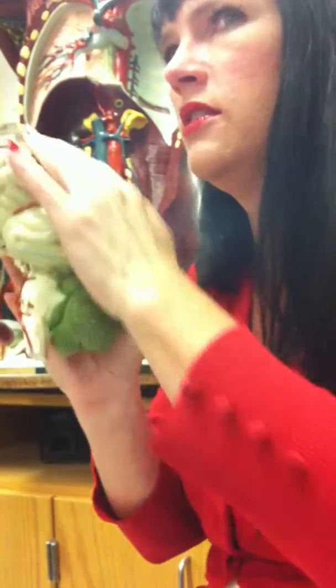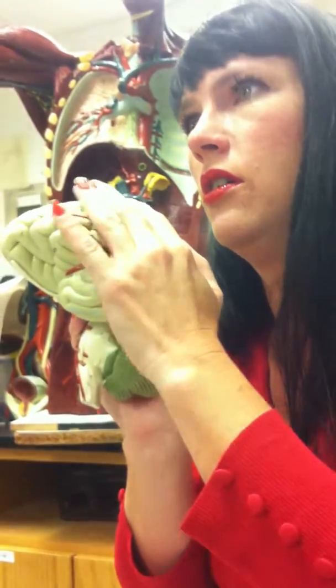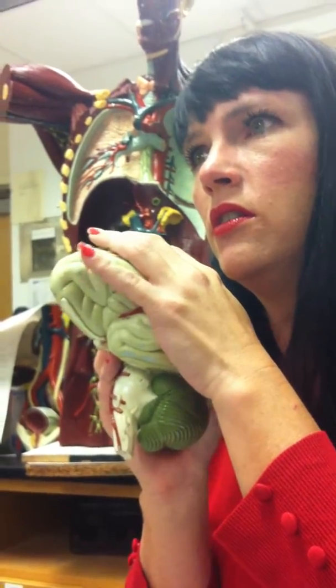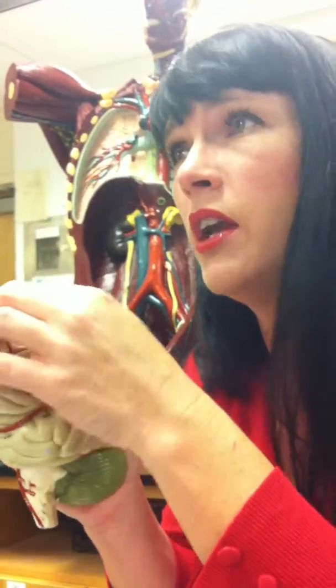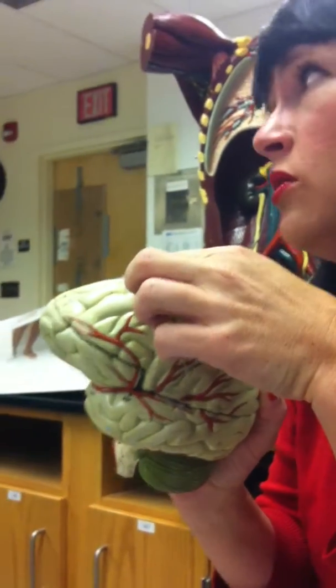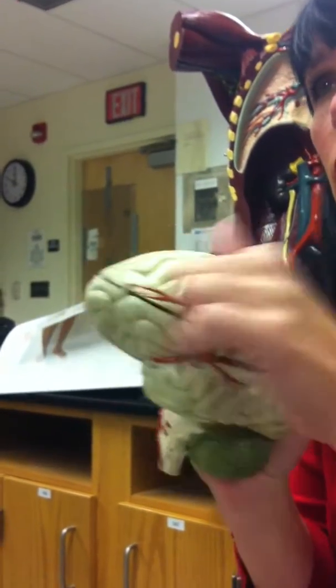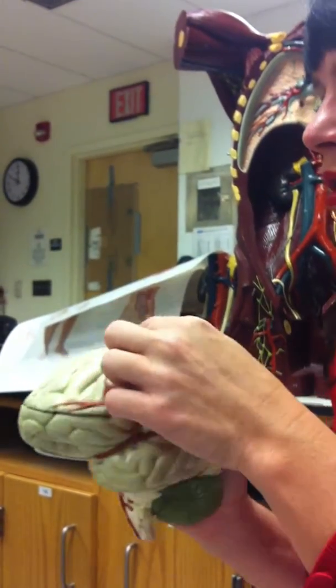Name a hormone that acts on this tissue. Adrenaline. Yeah, adrenaline does, and melatonin, you can say melatonin, yes. Growth hormone, yes. Oxytocin, totally makes you crazy.